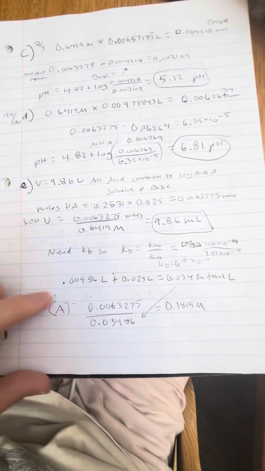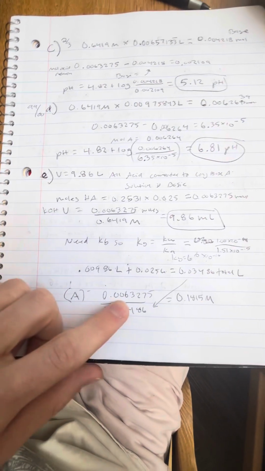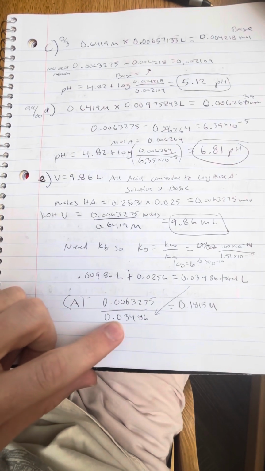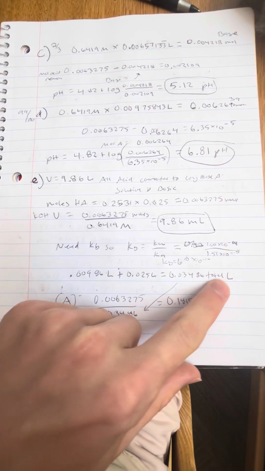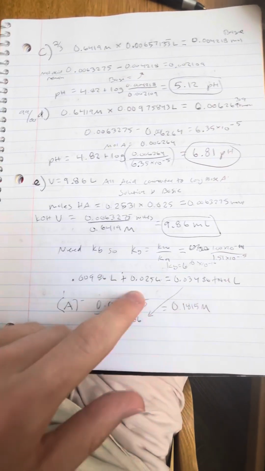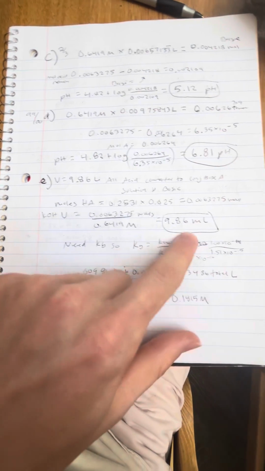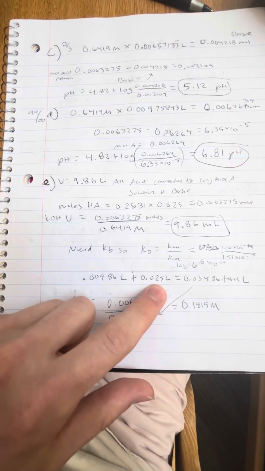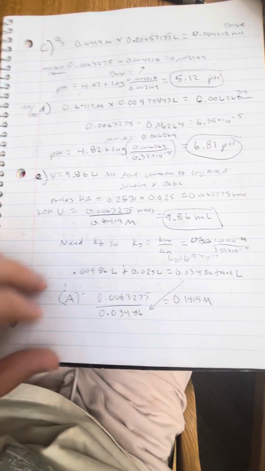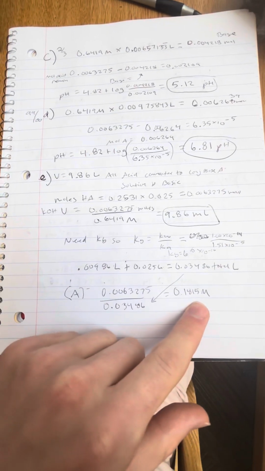But yeah, the concentration then is that base value divided by the total liters that we just calculated by adding the liters calculated from here plus the initial 0.025 liters, and that's what we get for the molarity.